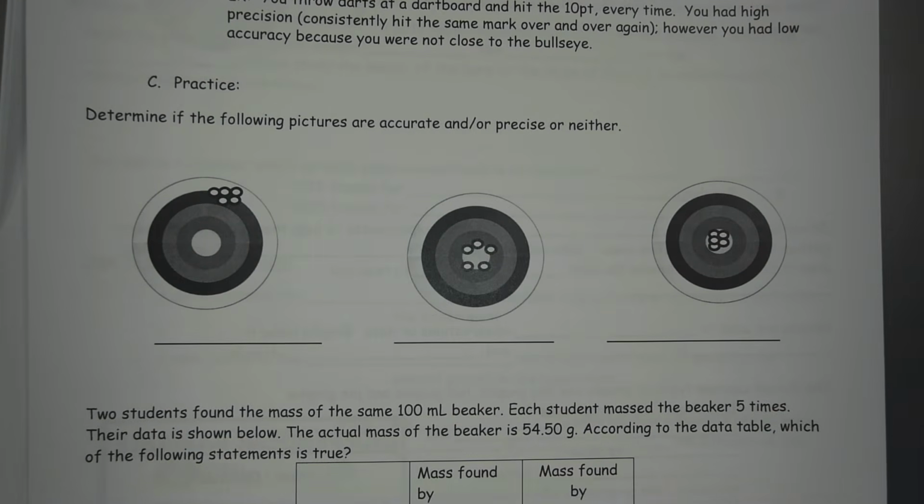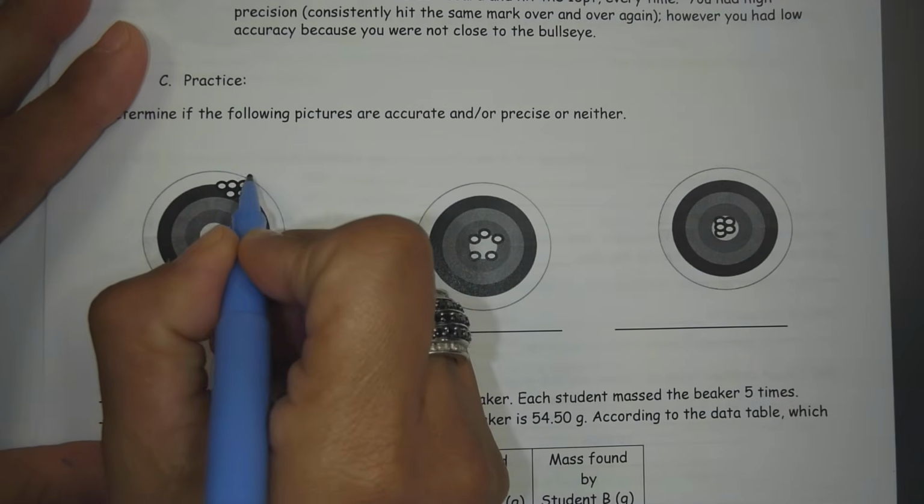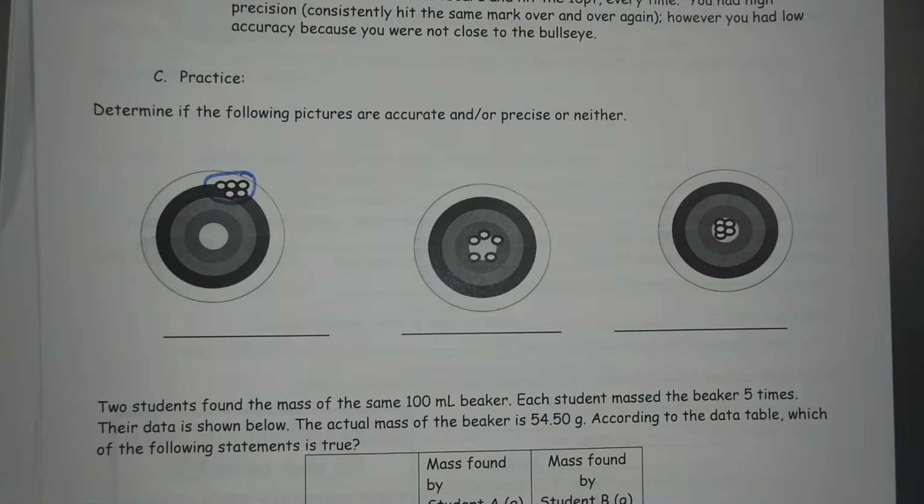So looking at some actual practice problems. It says over here, well, what if we have some bullseye? Decide if it's accurate, precise, or neither, okay? Now, those values are not even close to each other, but they're touching each other.